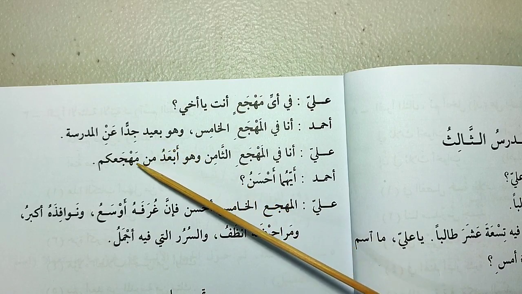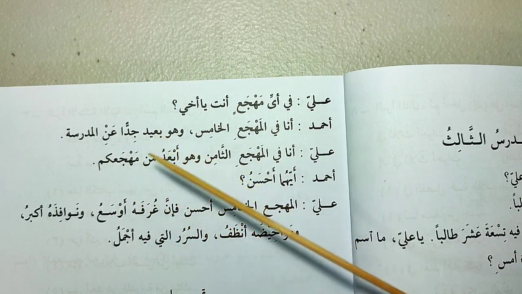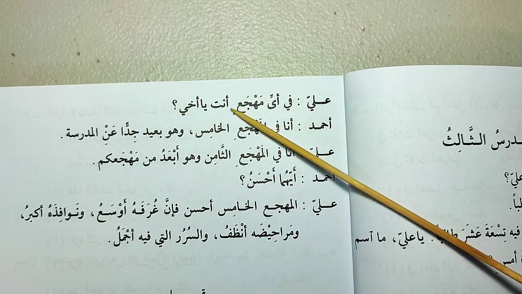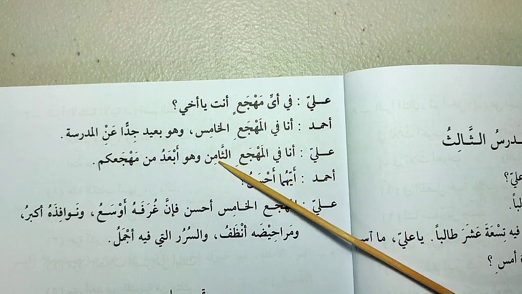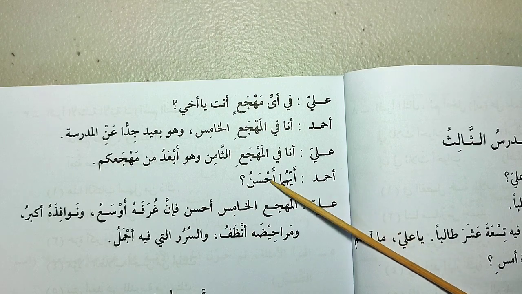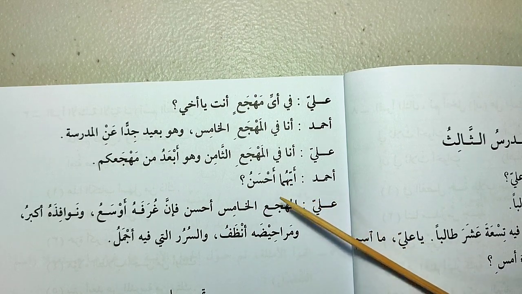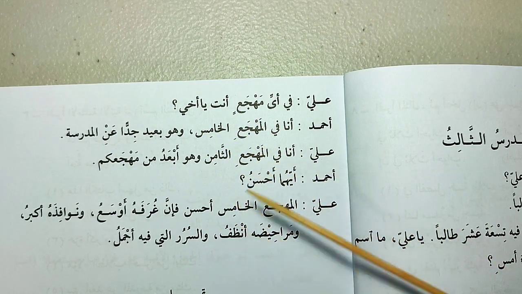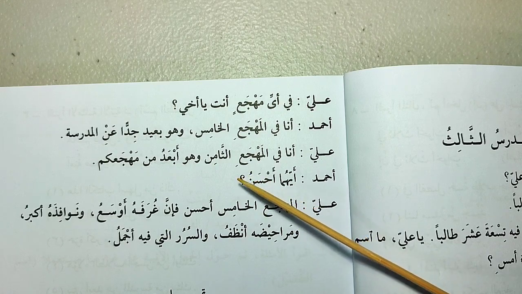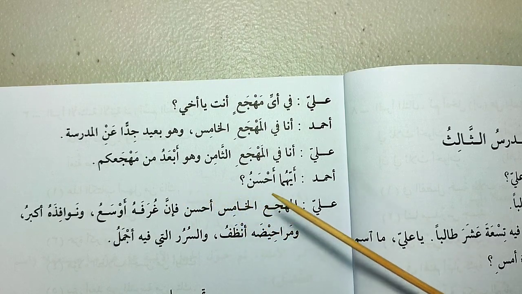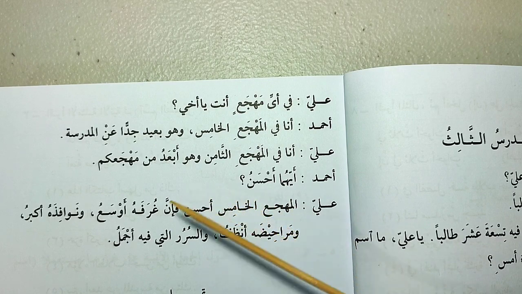And it is further away than your dormitory, because he's in the 8th, this one's in the 5th. Ahmed asks, أيهما أحسن. Which of the two, the 5th dormitory and the 8th dormitory, which of the two is better? Ali says, the 5th dormitory is better.